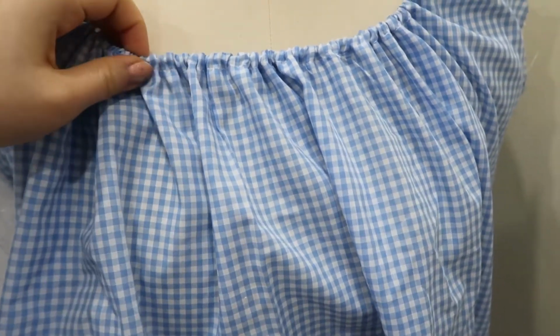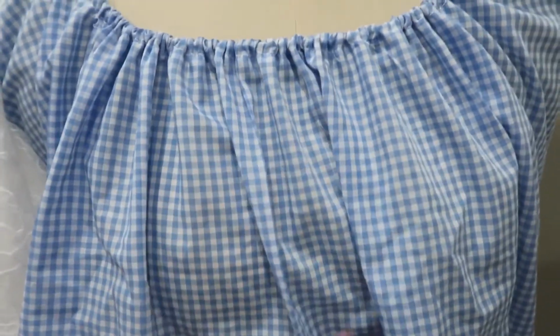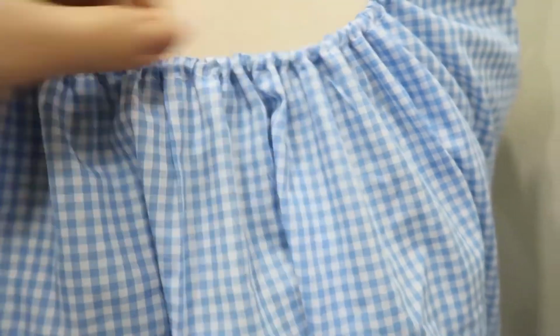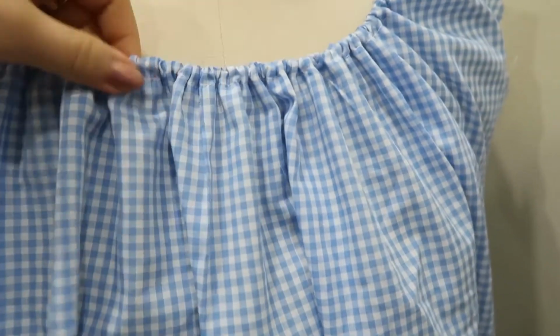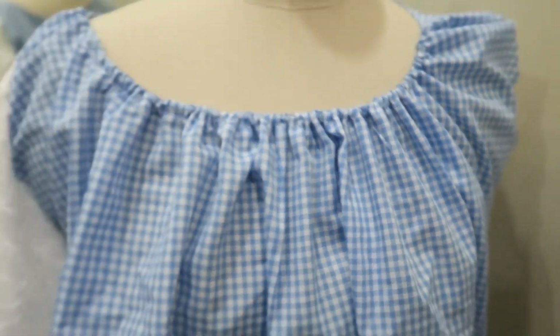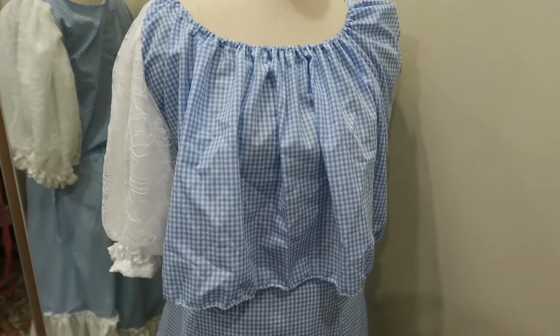that gathering too. It's not very even, so I think I have to stay stitch this down, and then it'll be done, you know. I have to do the yoke. Yeah, that's what I have to do.